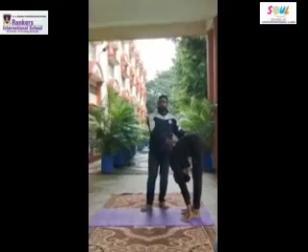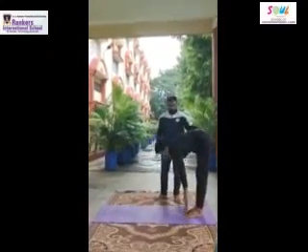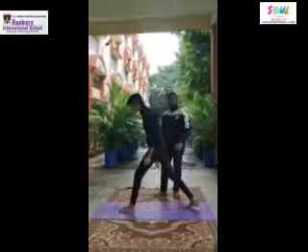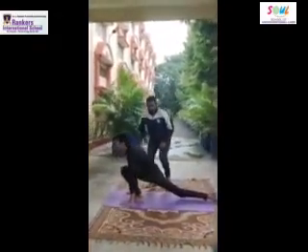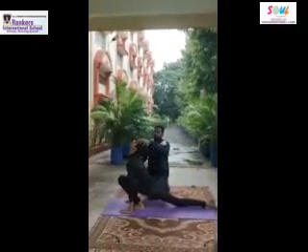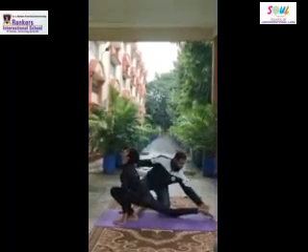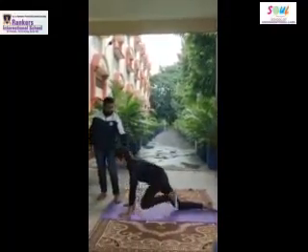Each and every asana should be performed for 20 or 30 seconds, because when we hold some asanas, they are very good for us. Next step. Perform all the asanas slowly and gently, right? See, whoever is doing this exercise, the neck should go down, there should be a stretch on the throat region, and the leg is totally touching. It should not be like this, it should always be like this, flat. There should be a stretch on the thigh region. Understood?